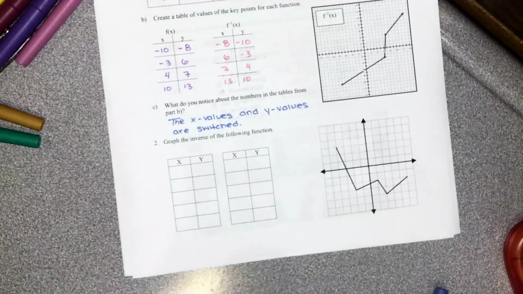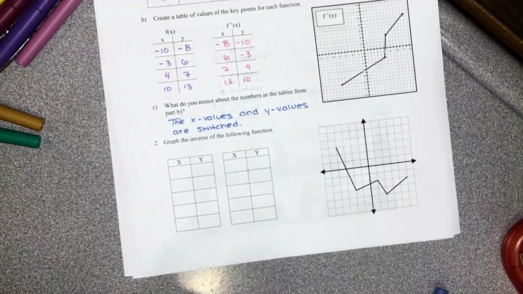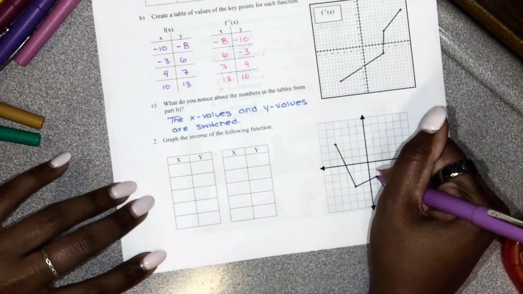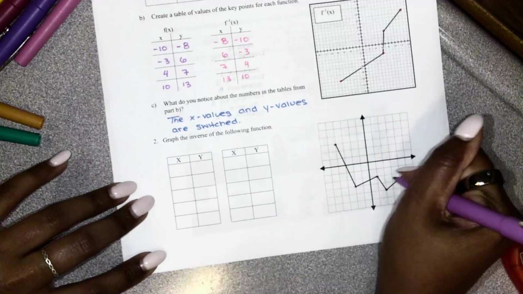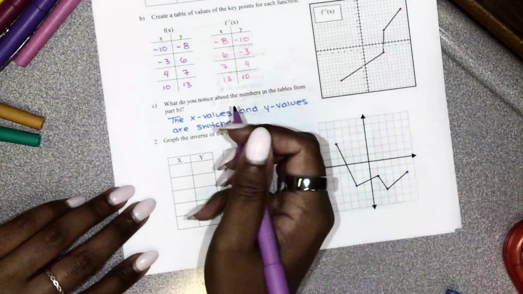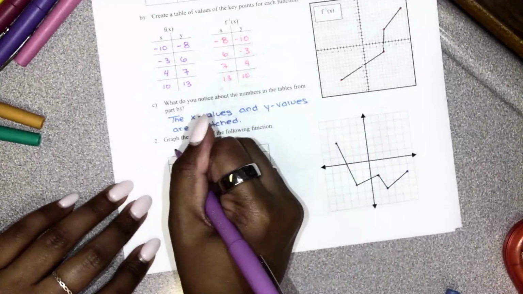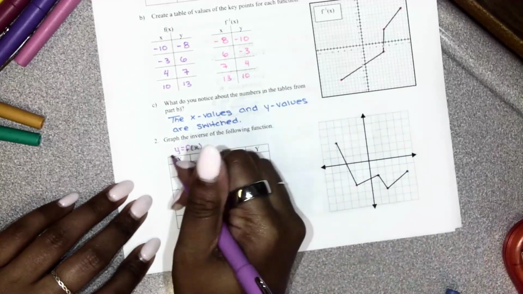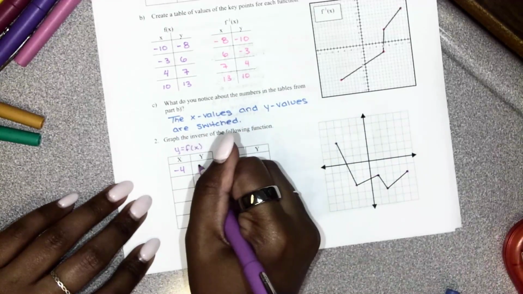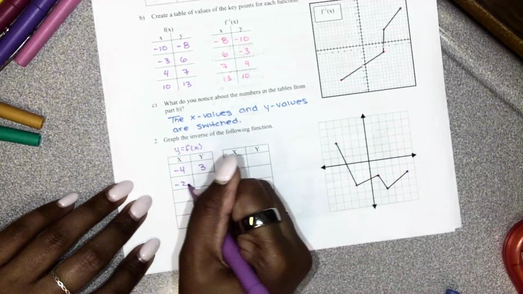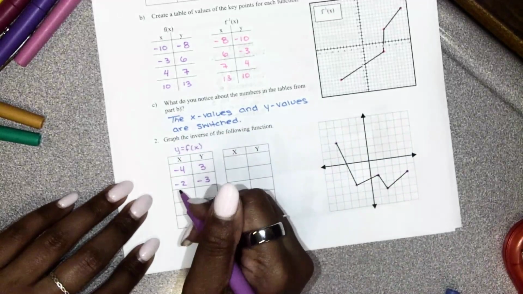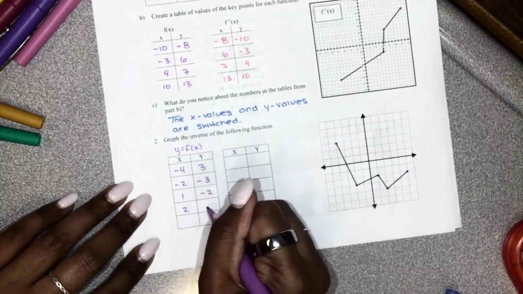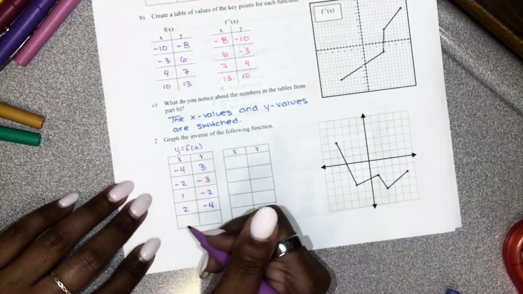Okay, so here we have OG points right there, endpoints and corners. You're going to get for y equals f of x, -4, 3, -2, -3, 1, -2, 2, -4, and 5, -2.